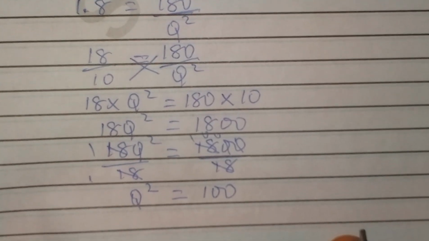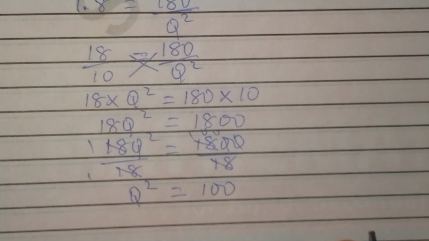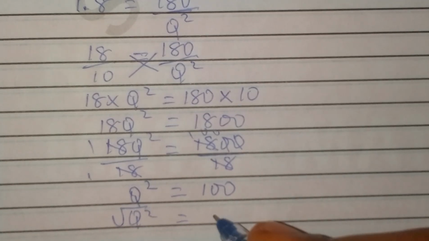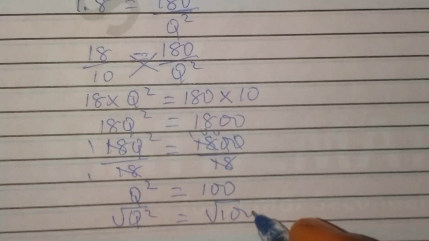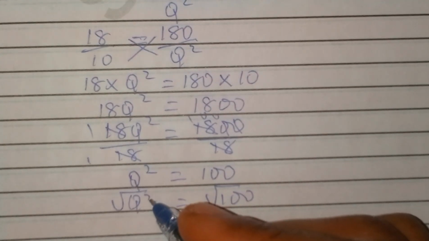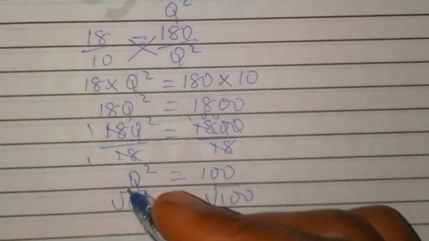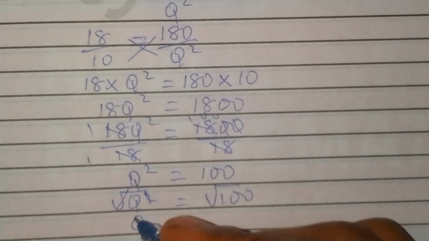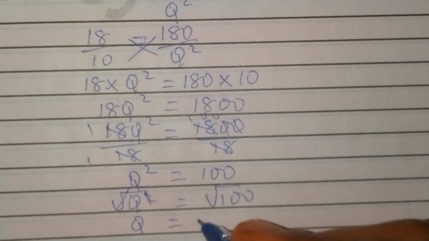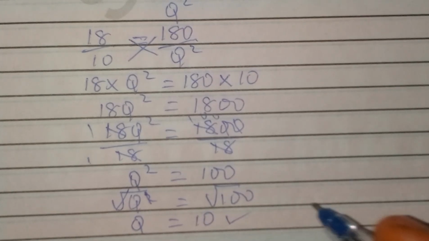Then for us to get the value of q, we take the square root of both sides. Square root of q squared is equal to square root of 100. The square root cancels out the square and we are left with q. And the square root of 100 is equal to 10. So that's the answer.